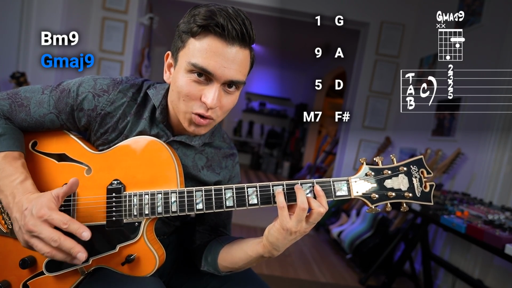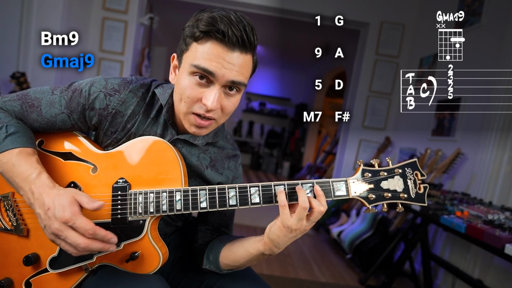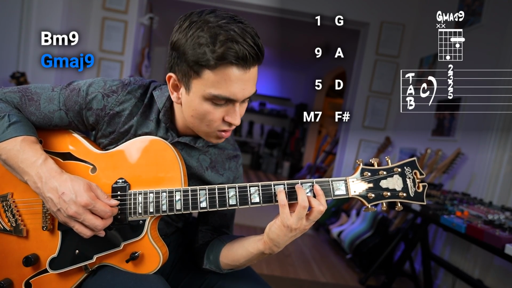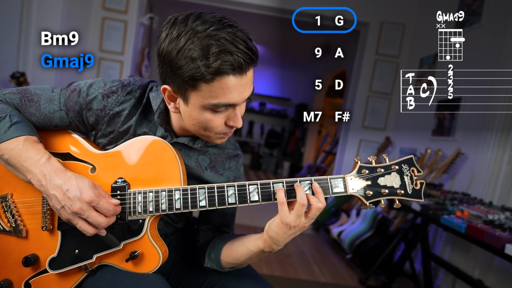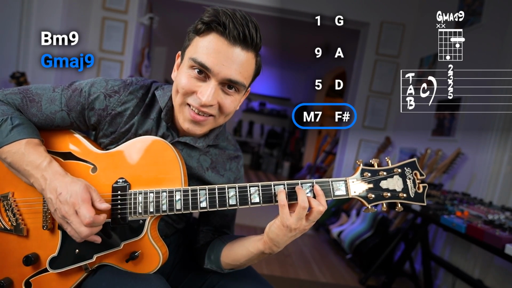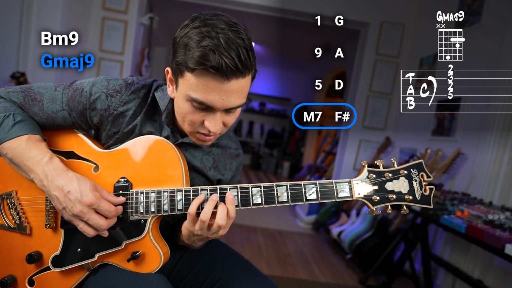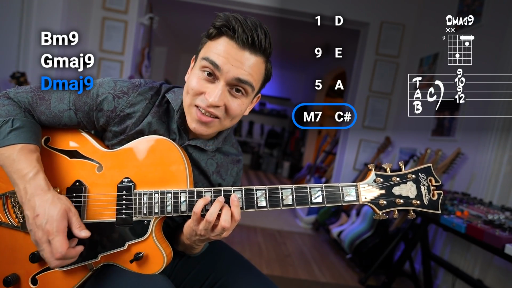This is one of the best voicings you can ever have on guitar. So you got the 9 in the bass of a G major now, so no root here. Oh yeah, I'm joking. We got the root in the bass here. So the root in the bass, and then we got the 9, 5th, major 7. And then we do the same thing on a D major. So root, 9, 5th, major 7.